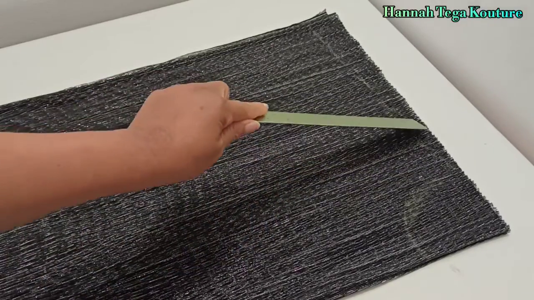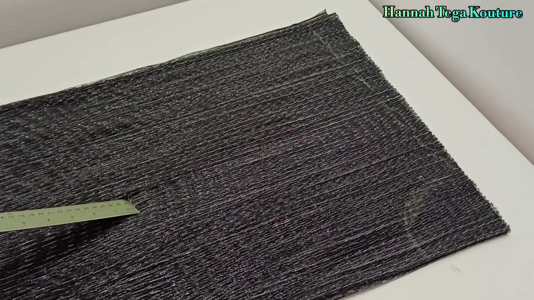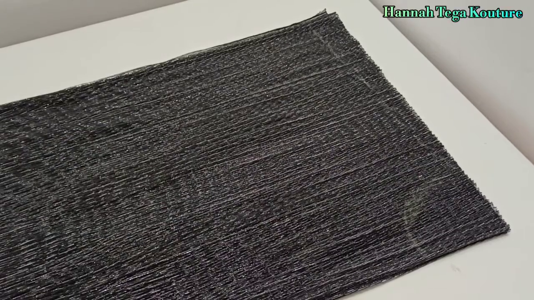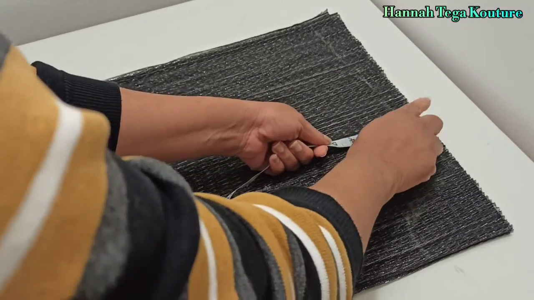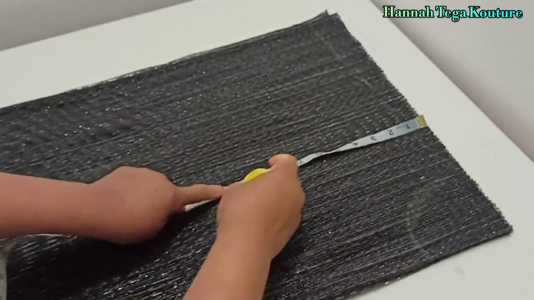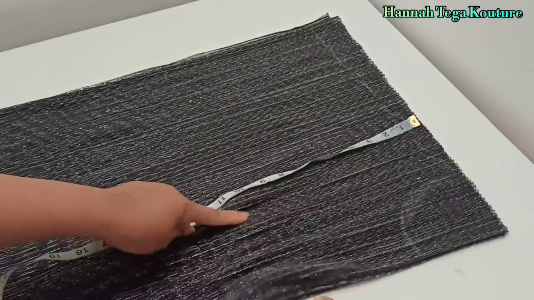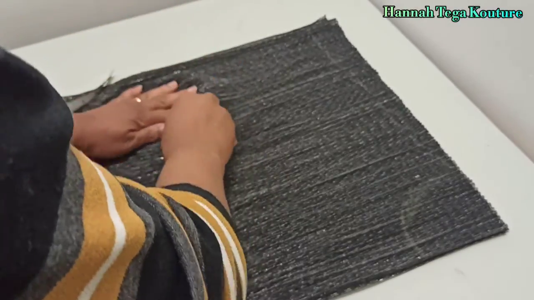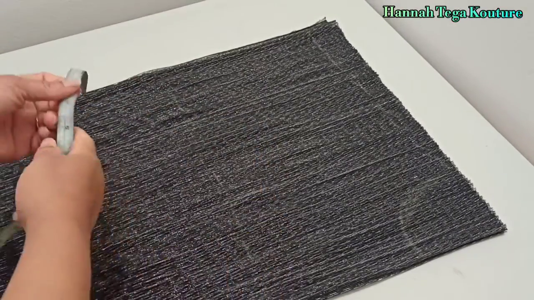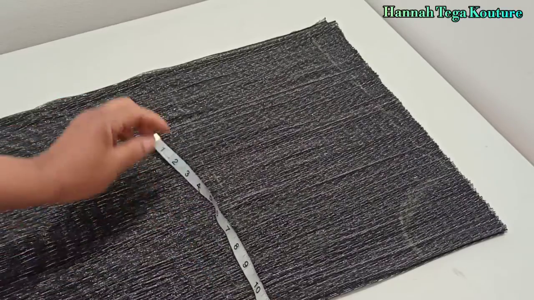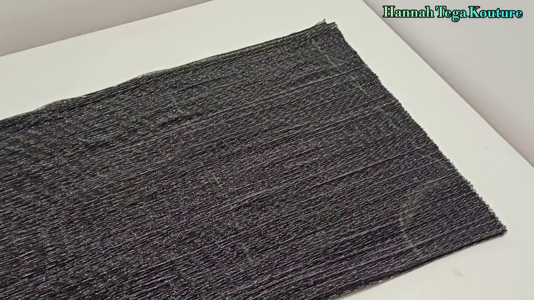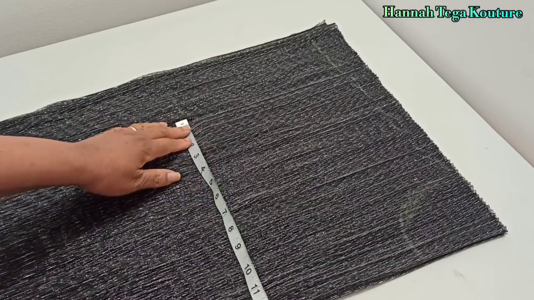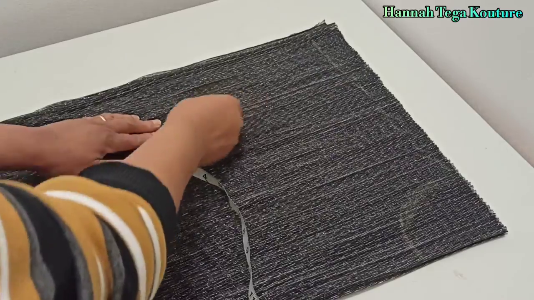And once that is done, you want to mark from your shoulder point to your bust point. The shoulder to your bust point is about 10.5 to 11 inches. If yours vary, you can mark accordingly. So I'm marking the shoulder to the bust point here. Once that is done, you want to divide your bust circumference by 4 and add 2 inches for your ease allowance and make that marking, right?